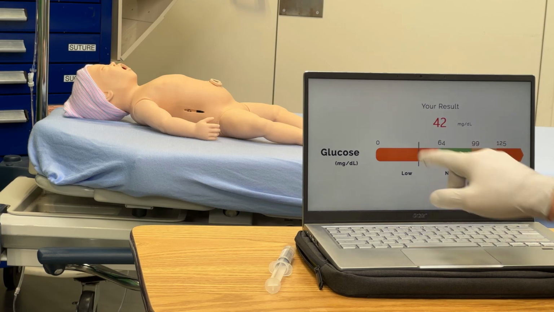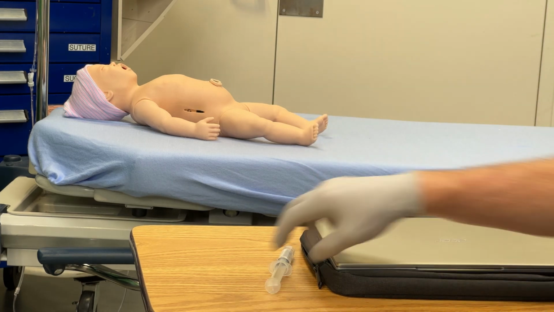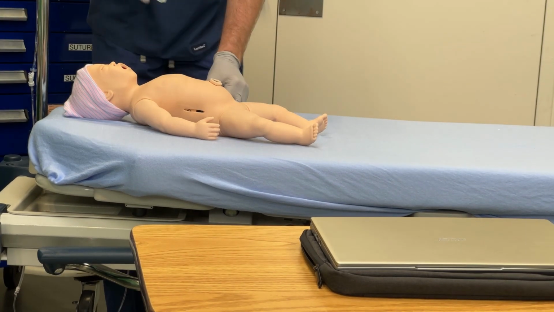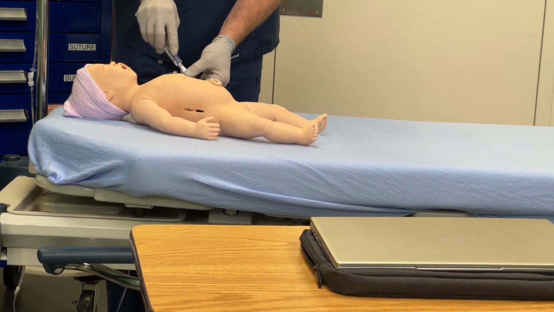The rule of 50 makes pediatric dextrose administration so much easier. The next time you have a sick kid with hypoglycemia, don't be intimidated. Use the rule of 50 and get that blood sugar back up.